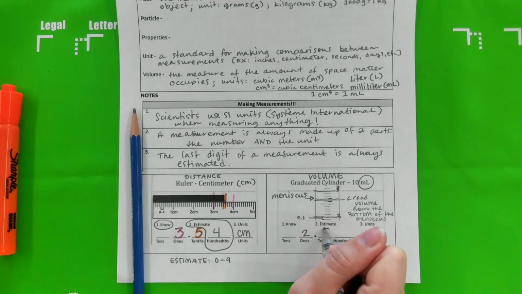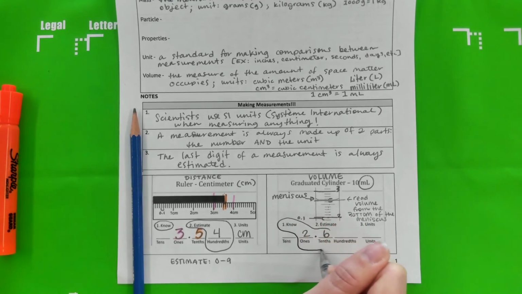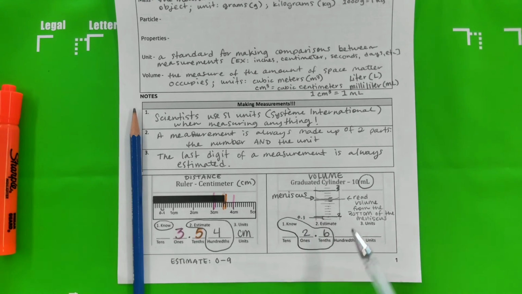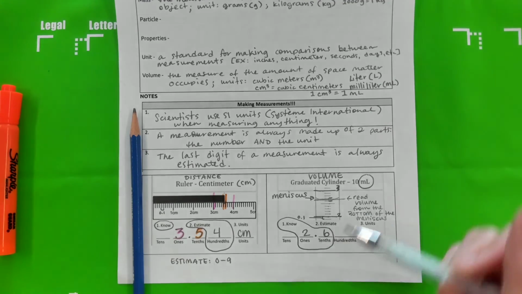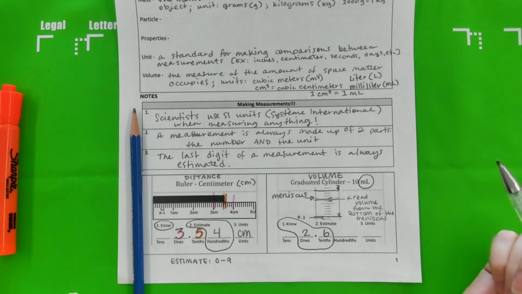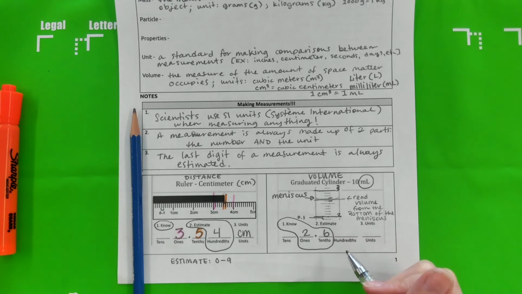All right, so this is our known number. This is the number that we know based on the measurement tool. We have lines that represent those places in our measurement. Now, the hundredths, we don't have a smaller tick mark to represent the hundredths. So that means that is going to be our estimate. Many students will stop here, like 2.6, good enough. No, estimate. Your estimate can be between 0 and 9, depending on where the measurement is. It's up to your interpretation.